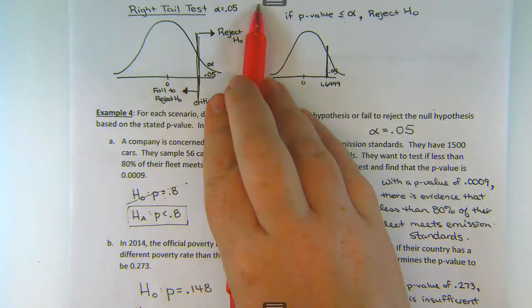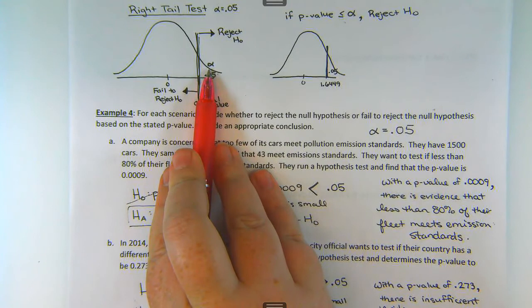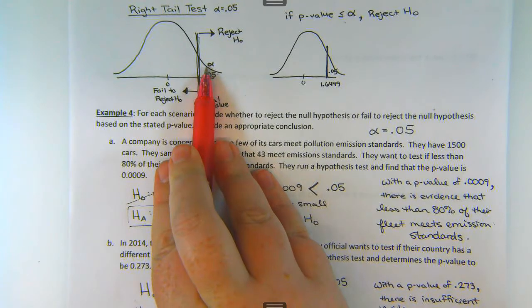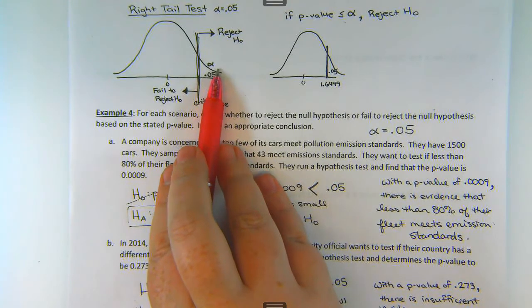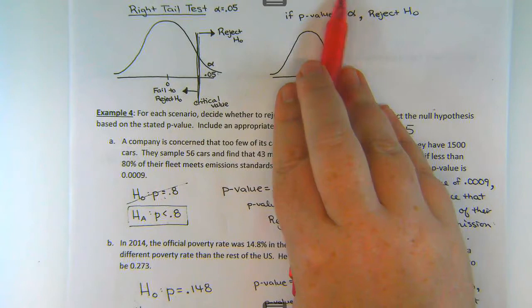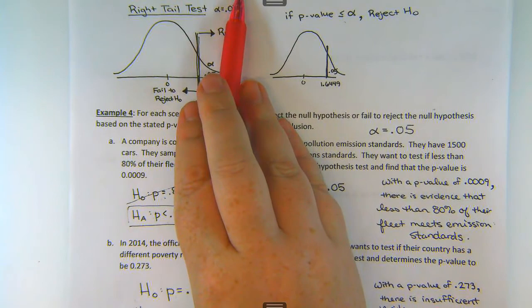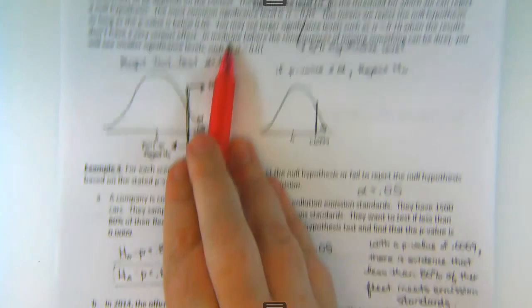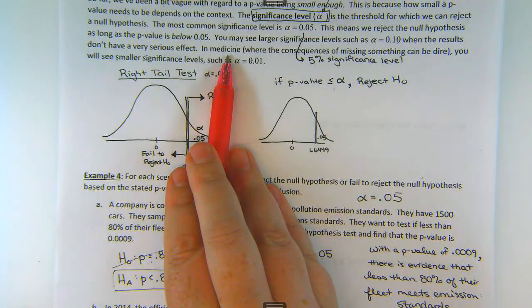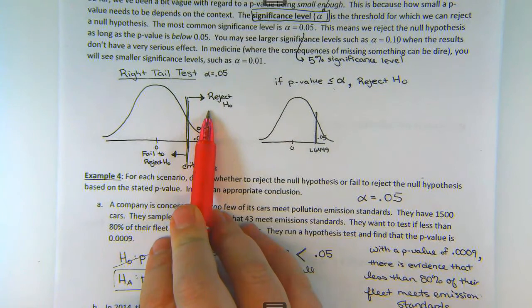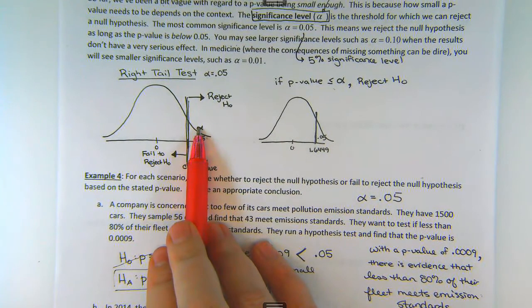So with an area of 0.01, it becomes more difficult to reject, but with that, it requires very significant results. So that's where they might use, in medicine, where it's very important to have significant results in order to make some claims, they would create a smaller rejection region.